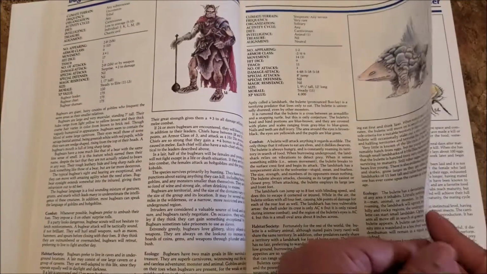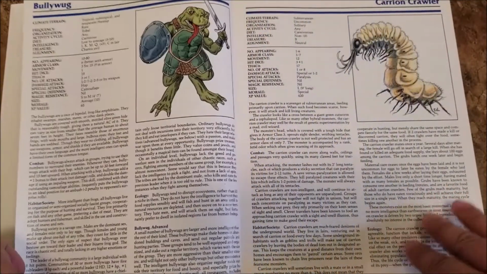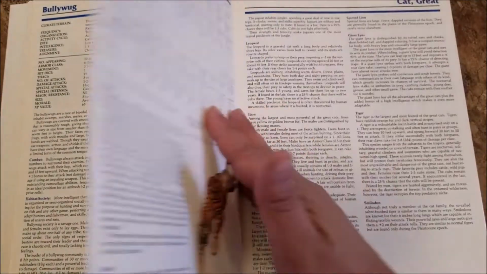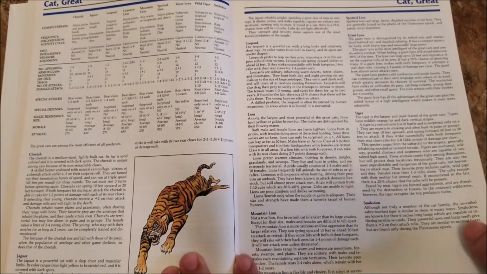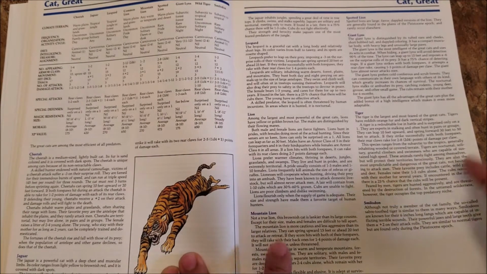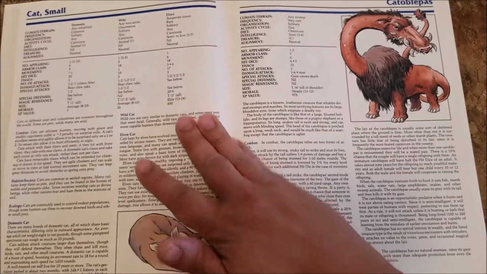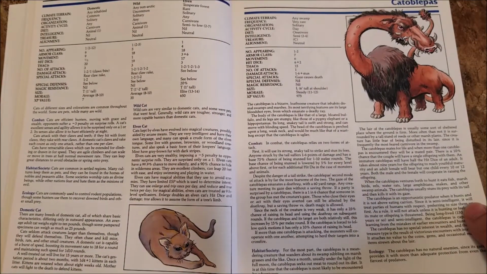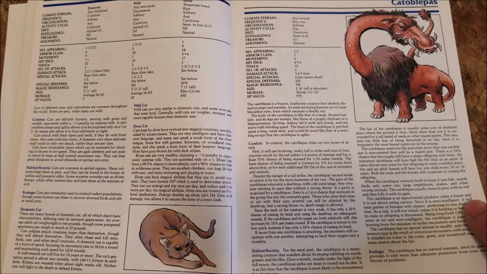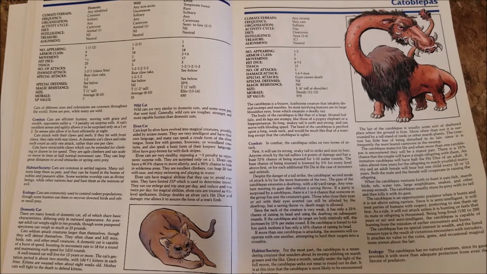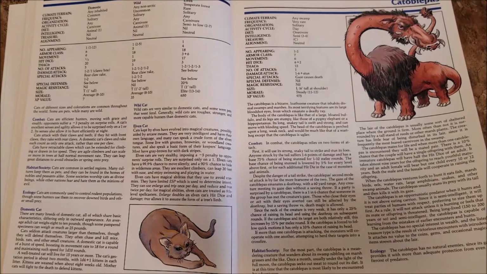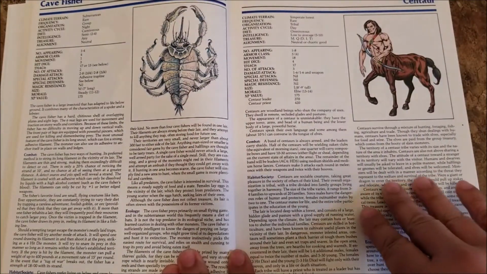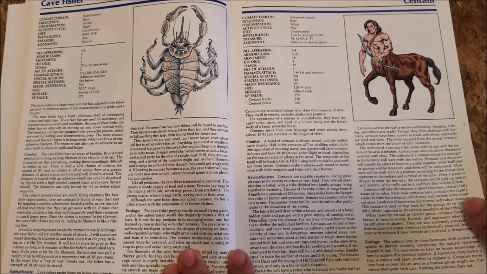The bulette, which we've seen previously, along with the bugbear. Bullywug, carrion crawler, both classics. Cats and their various subtypes. Of course, we mentioned the Catoblepas before, but here we have an interesting version of that, in my opinion. I think it looks pretty cool. Kind of an ugly, hideous type creature, which I think they rightfully should be. Even their name would suggest that, in my opinion.